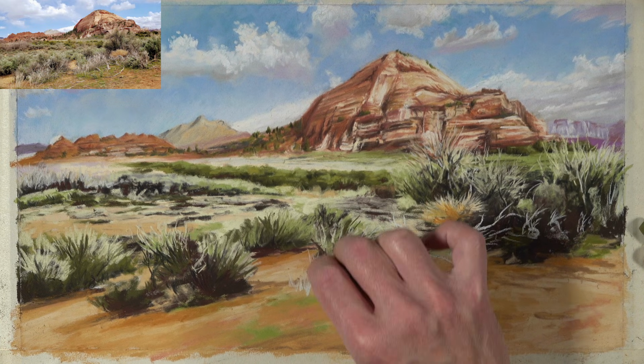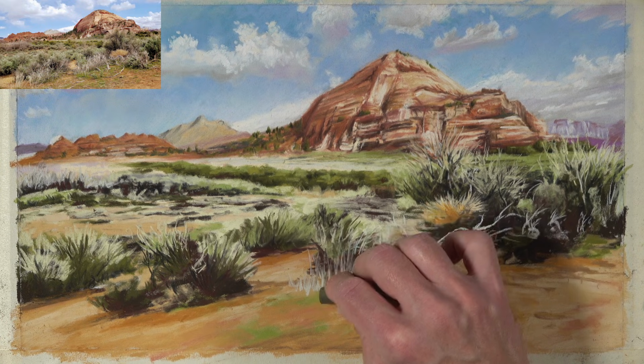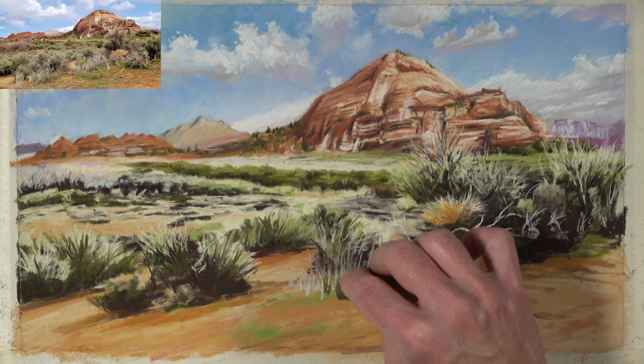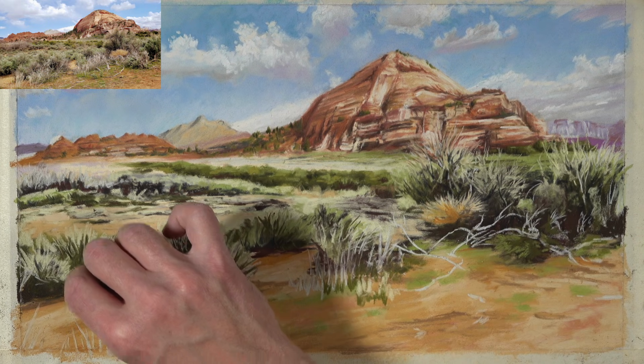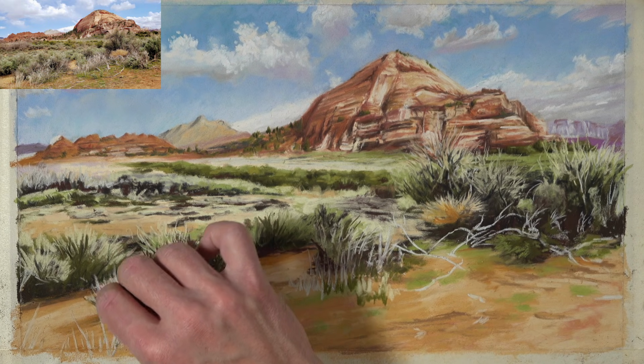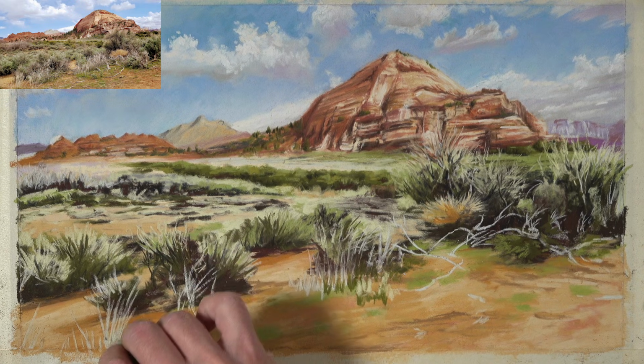And then you can layer over the top details to your heart's content. As you can see here, we're adding a few dried blades of grass. I guess these are blades of grass, some dried plant life, and also some branches and things here and there with a very light gray.